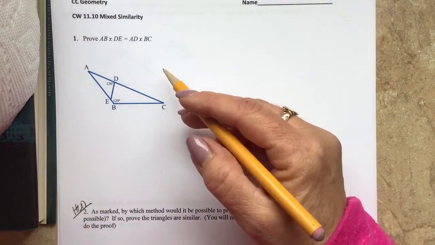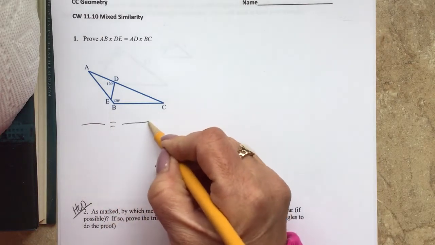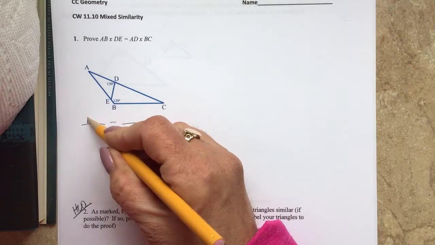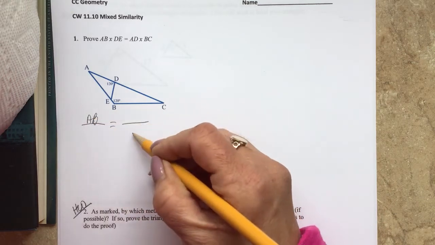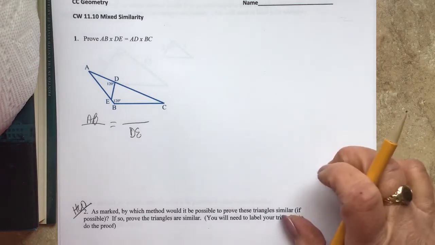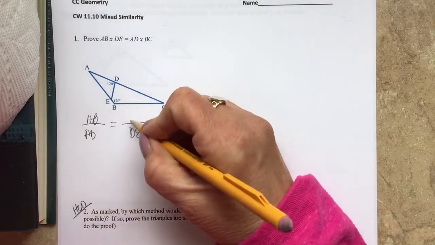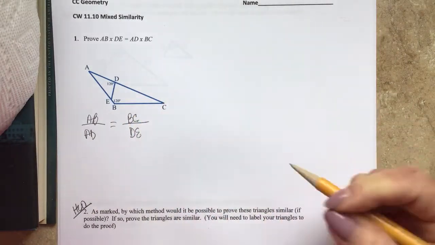For number 1, it says AB times DE. Oh, you know what? Before I continue, I do want to send a special thank you to Nafisa. I definitely needed that because I feel like I'm groping around in the dark here, but thank you for telling me that you're understanding it.